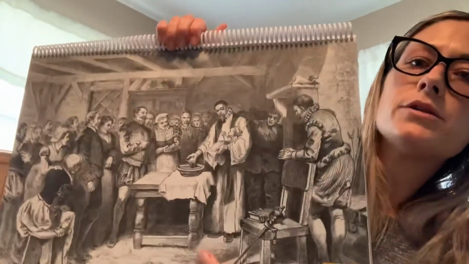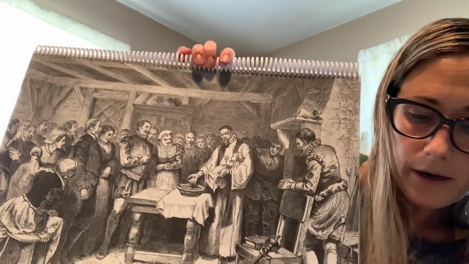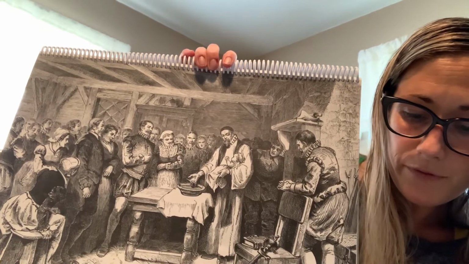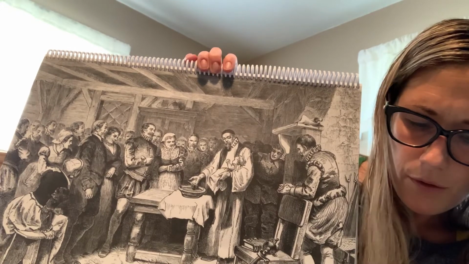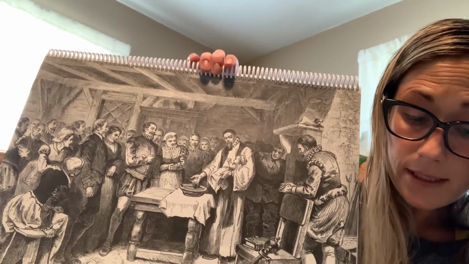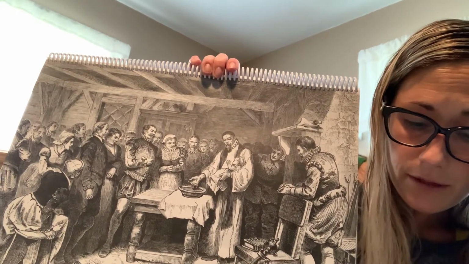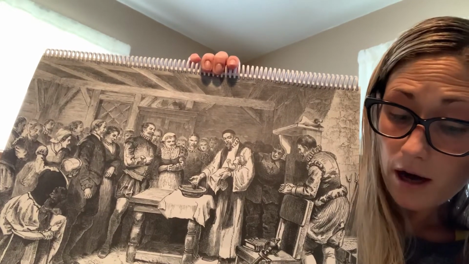Here's a cool picture. The first child born in North America to English parents was born on Roanoke Island. Her name was Virginia Dare. We don't really know what happened to Virginia Dare or the other English settlers living on Roanoke Island because they mysteriously disappeared several years after they arrived. For this reason, Roanoke Colony is often called the Lost Colony.